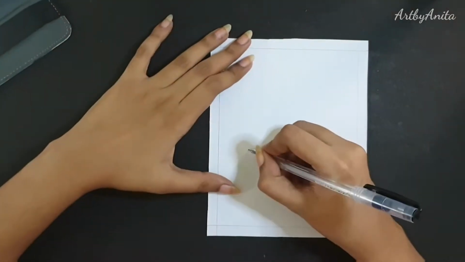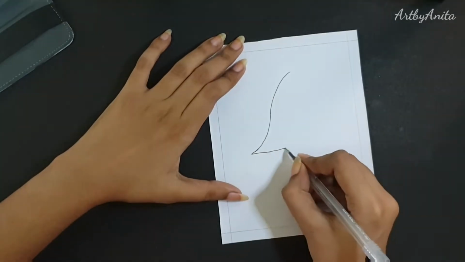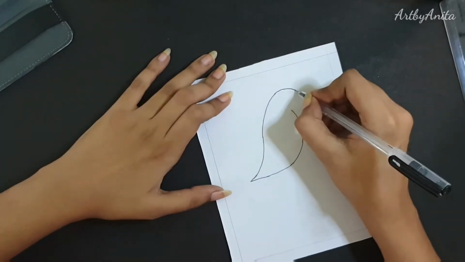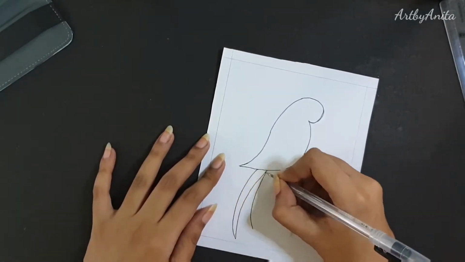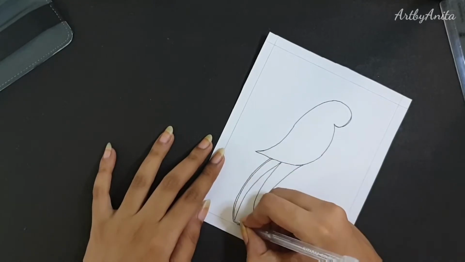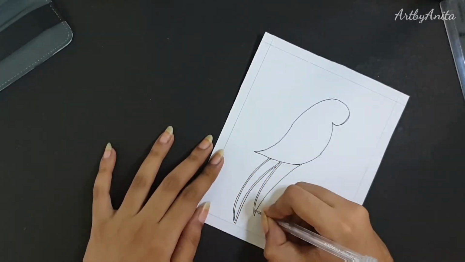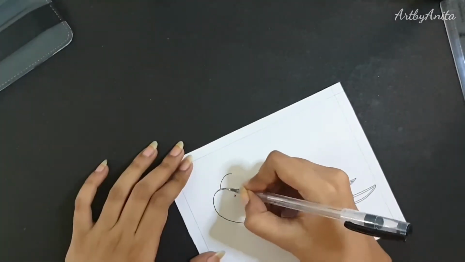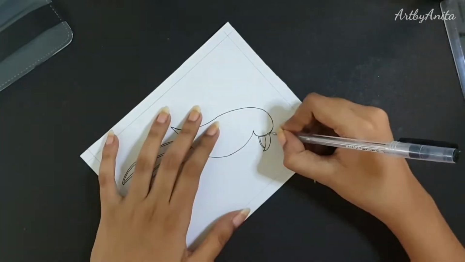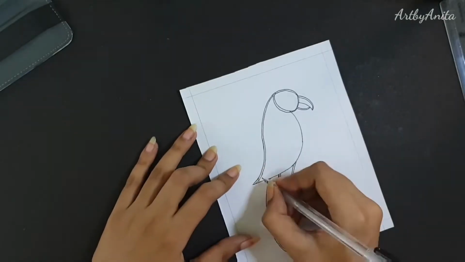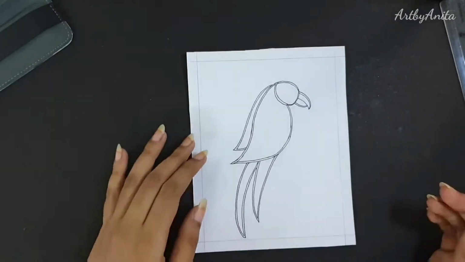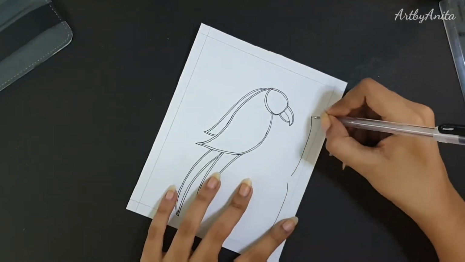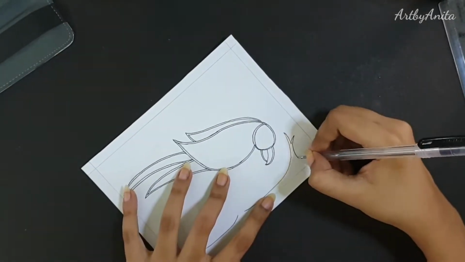So for this project I've taken A6 size drawing sheets, black pen and some poster colors for the background color. So today the first character is going to be the parrot. Birds like parrot, peacock and cuckoo are quite famous in Madhubani painting. So as I said, double line border is a must in this painting, so don't forget to give double line border for any of the characters here.